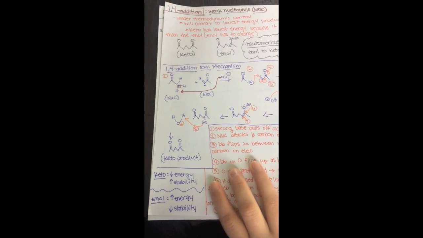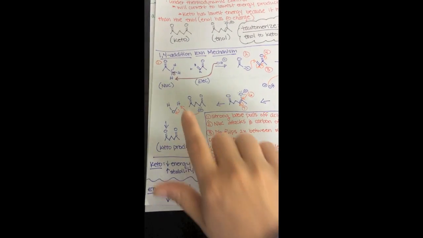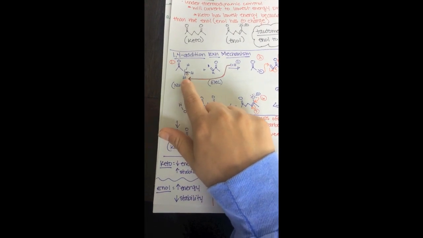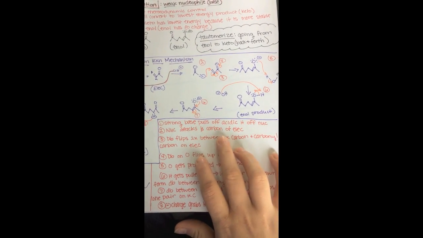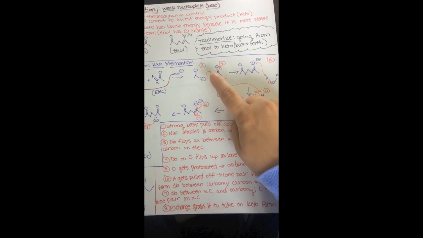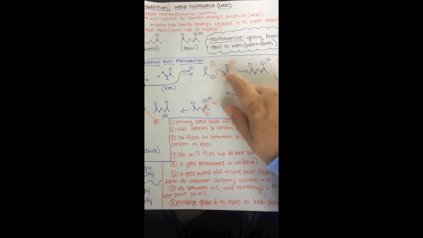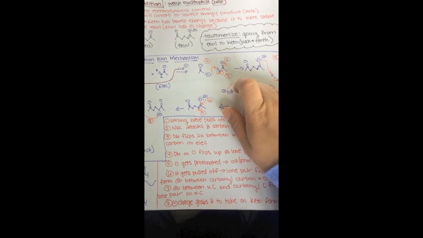So we're going to go through a mechanism really quick, and then the steps are also listed down here. The first step up here, the strong base will pull off the acidic hydrogen from the nucleophile, and those electrons will flip back onto that carbon. And then with step 2, the nucleophile attacks the beta carbon of the electrophile right here. And then those electrons do almost a double flip. They flip onto that carbon, the alpha carbon, and then they flip to make that double bond between the carbonyl carbon and the alpha carbon.